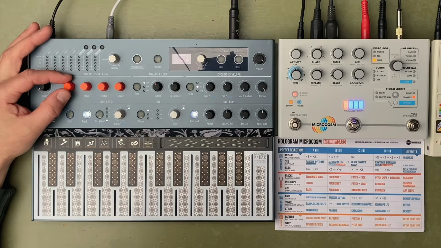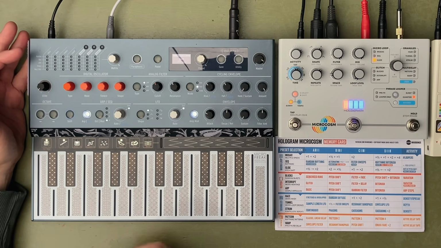So we've got Karplus-Strong here, string emulation, oscillator, quite nice.